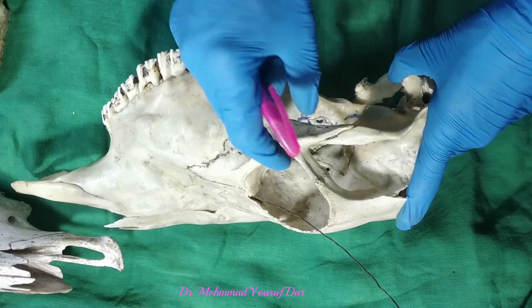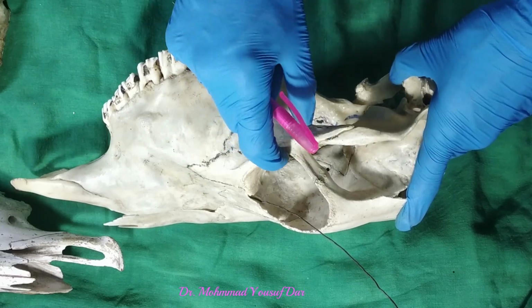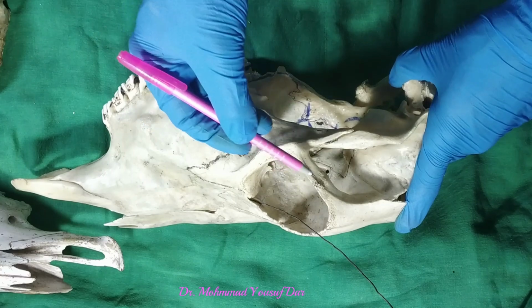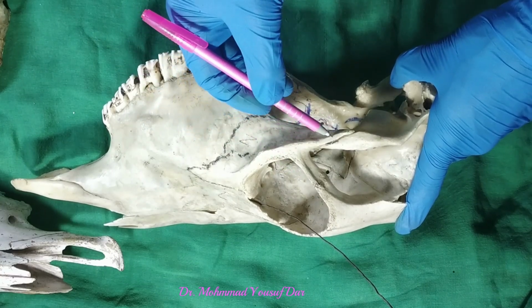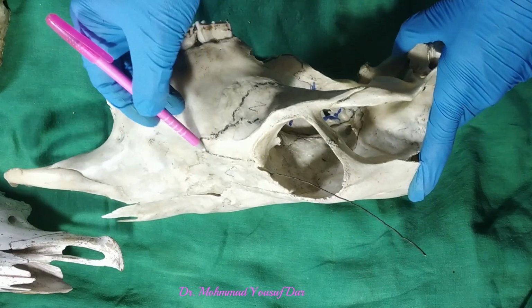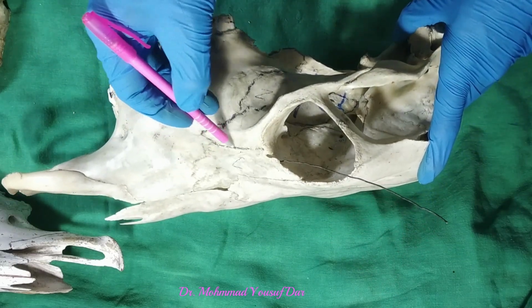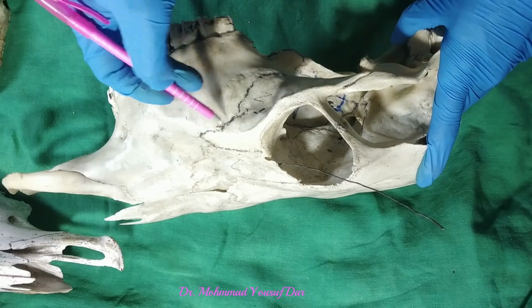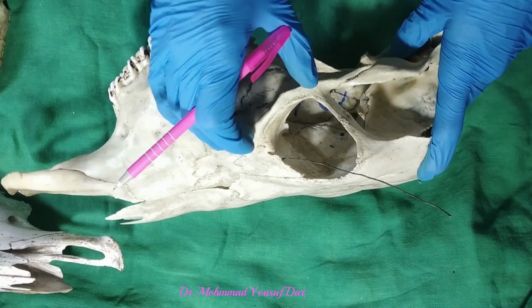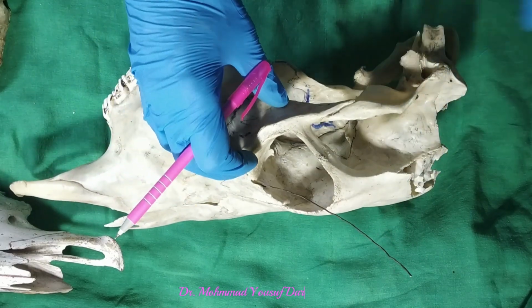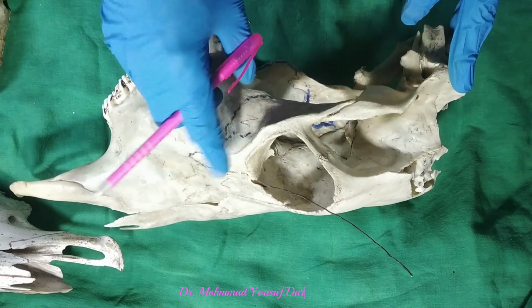So on the proximal end there are two processes present. One is the frontal process and another is the temporal process. While the distal end is pointed, it is formed by the anterior and the posterior border. So this was all about the zygomatic bone or malar bone of the skull of the ox.